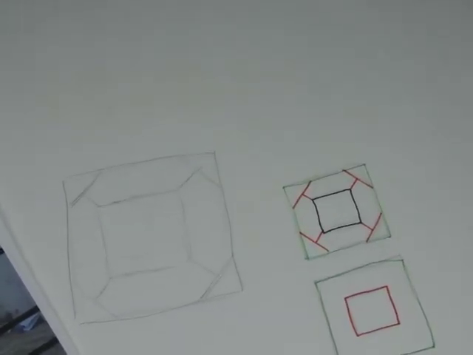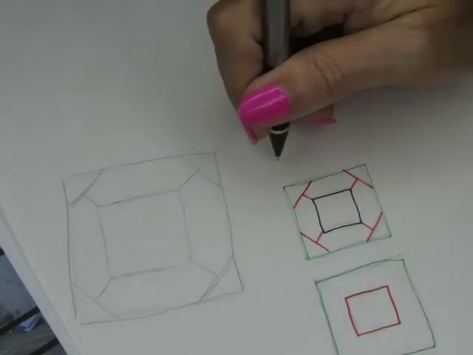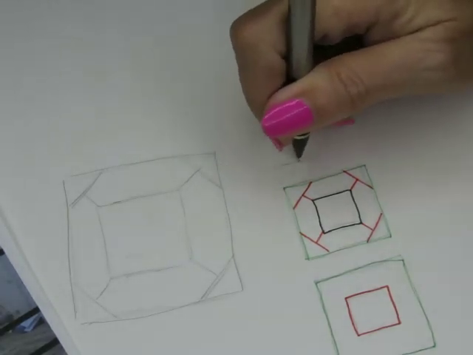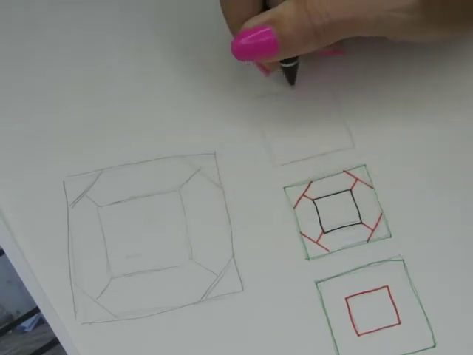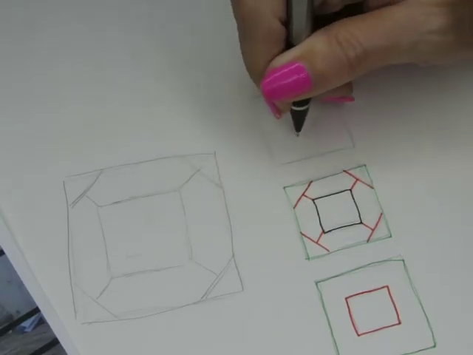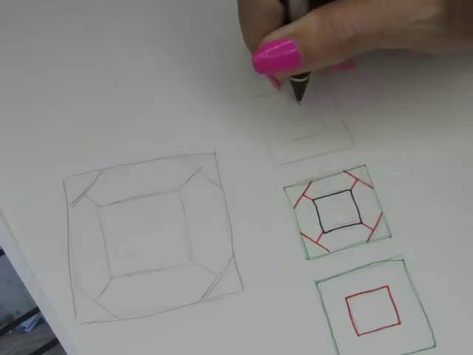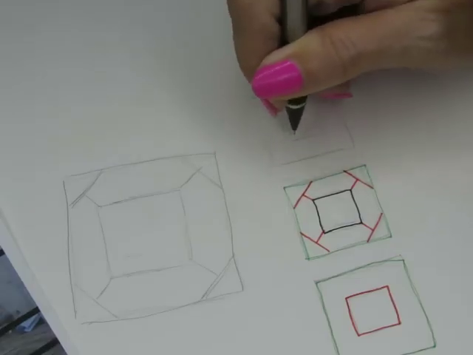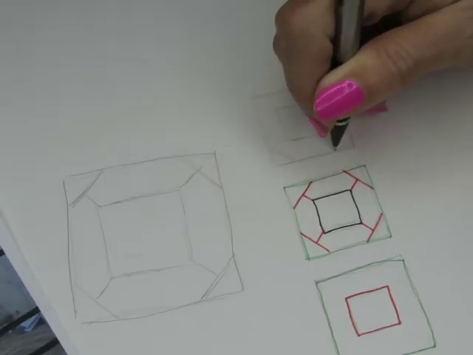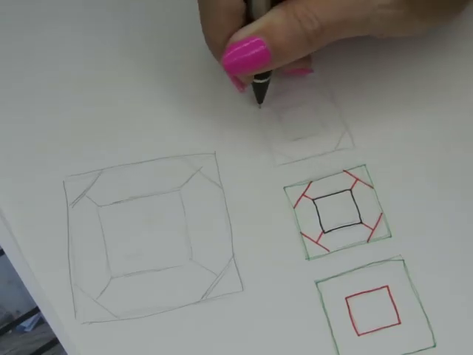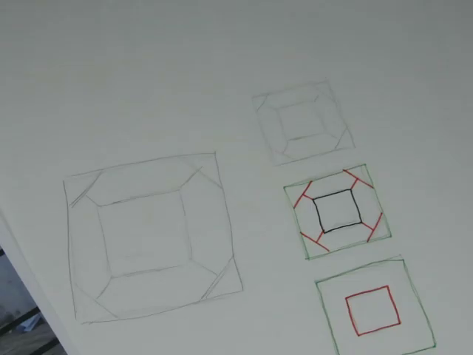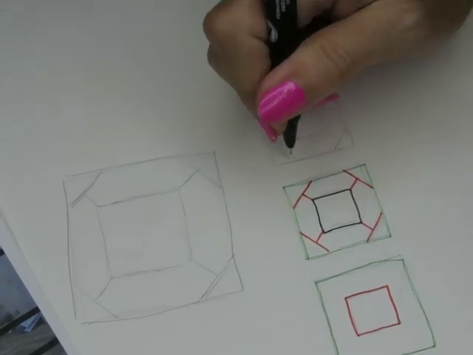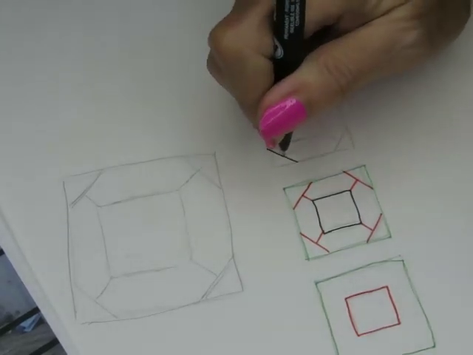So then the next step in a step out, if you were drawing a step out to show people how to do this pattern, I'm just doing it in pencil just so that I'm clear as to what I'm doing.